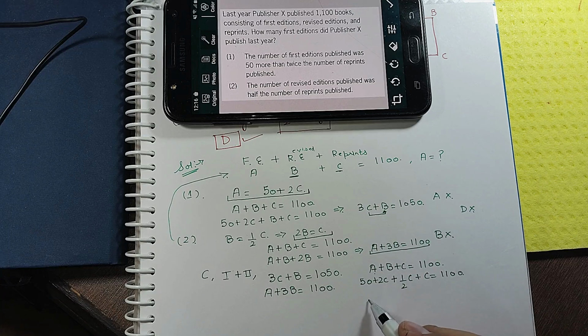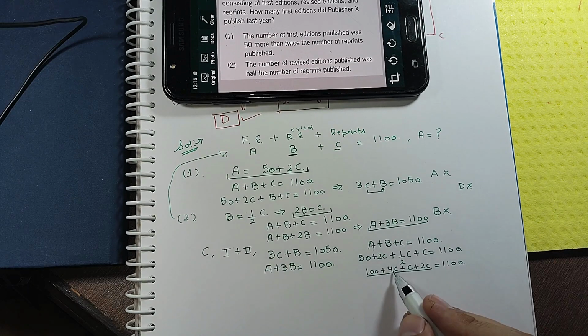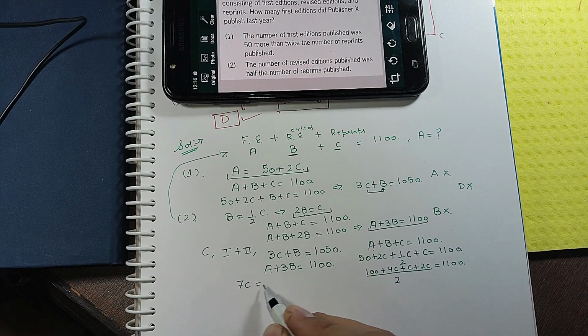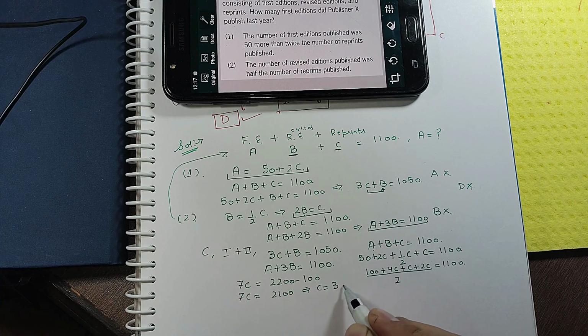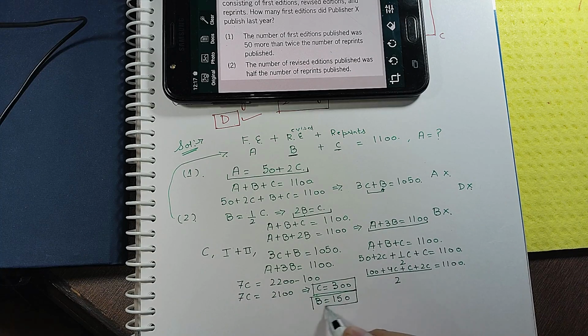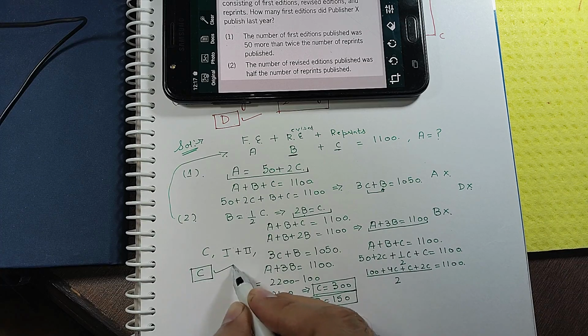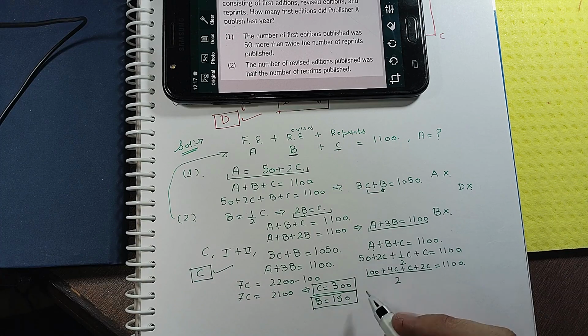So I can write 1 by 2 of C plus I will be writing C equal to 1100. Now taking LCM, I will be having 2, here I will be having 100 plus 4C plus C plus 2C equal to 2200. So from this what I get is 4C, 5C, 7C. 7C equal to 2200 minus 100, or I can say 7C is equal to 2100, which gives me C equal to 300. Right? Now C is 300, then B will be equal to 150. So that means I can find the value by combining. So we have already established over here that statement C, combining statements 1 and 2, the question can be solved. So the correct option is C, but we are solving it for the sake of the question.